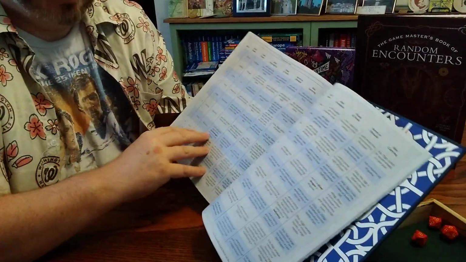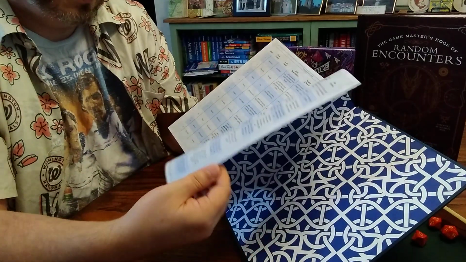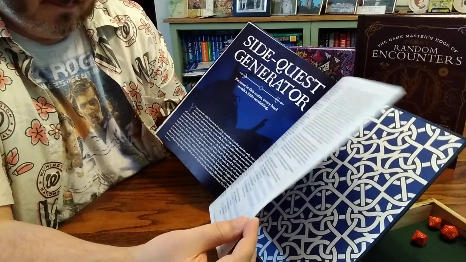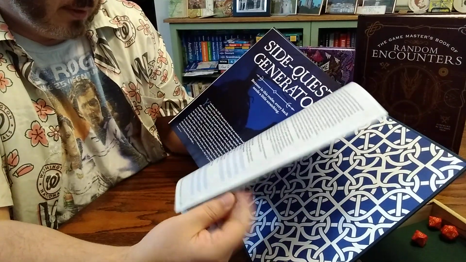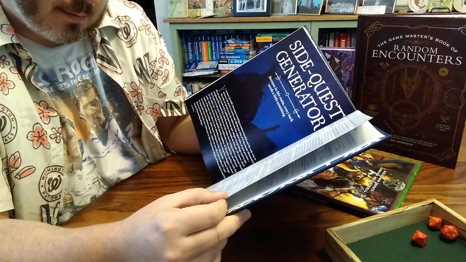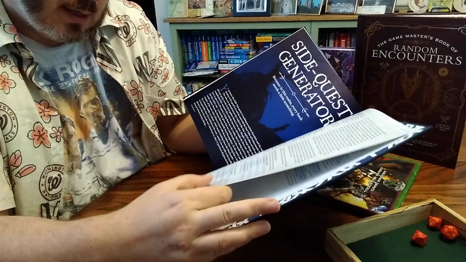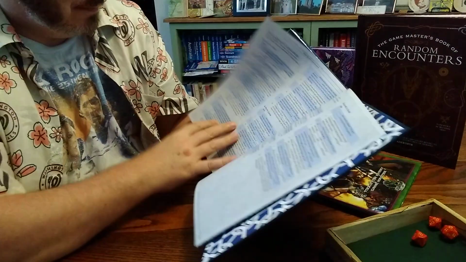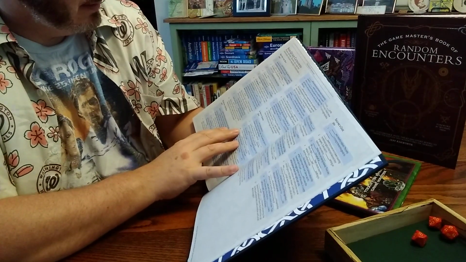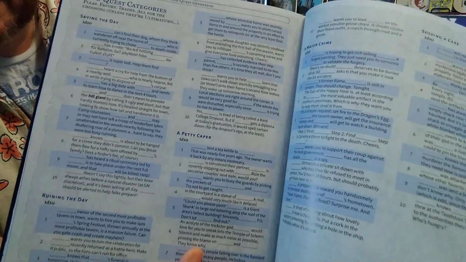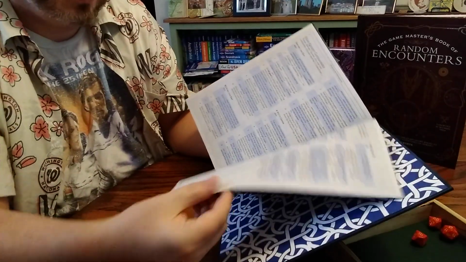And random generators for the underdwellers. Makes sense. Side quest generator, also always helpful. We have like a petty caper in exchange for a divine favor. Oh yeah, there's sort of a Mad Libs fill-in-the-blank thing here, it looks like.